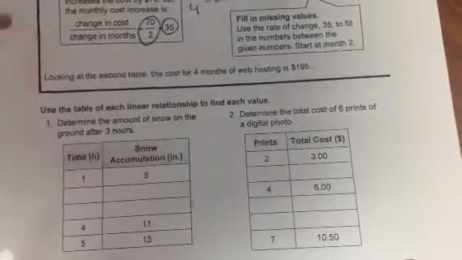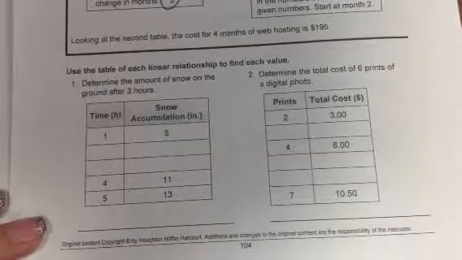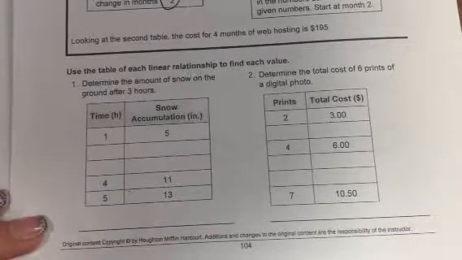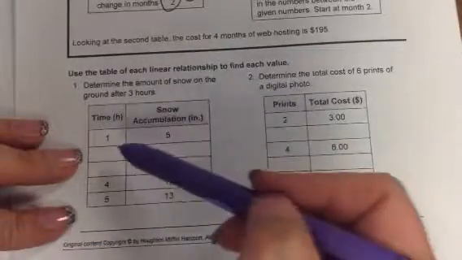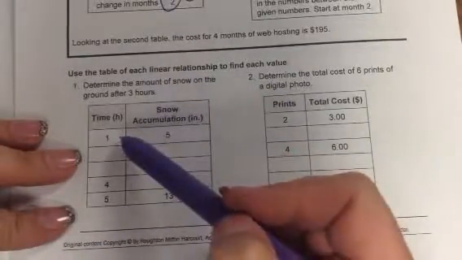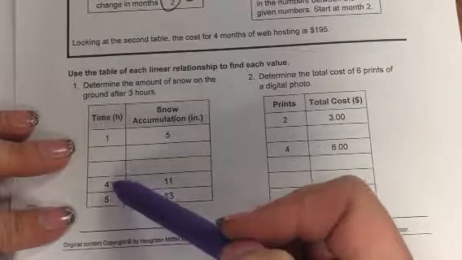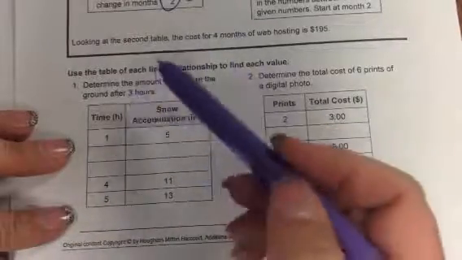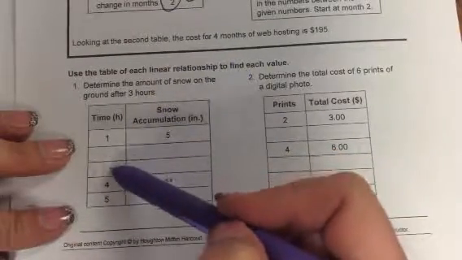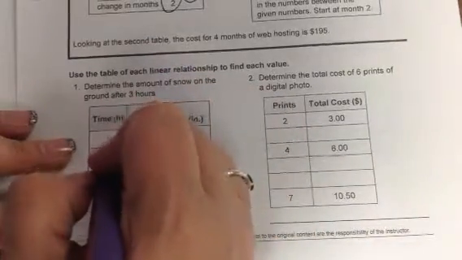Let's look at this graph down here. The main thing that we are learning to do with this is set up the graph. It says determine the amount of snow on the ground after 3 hours. So I have my time over here. I have 1 hour, and then down here I have 4 and 5. It looks like to me this is going 4, 5. It looks like it's going up by 1, so let's see if that works. I can put in 1, 2, 3, 4, 5, and it does work. So I'm going to say 2, 3.